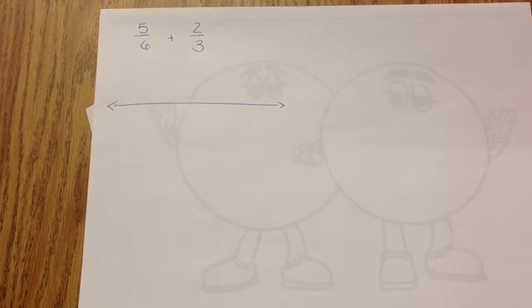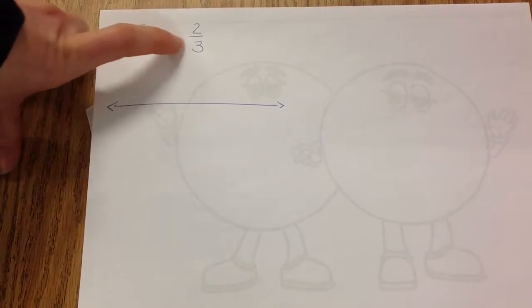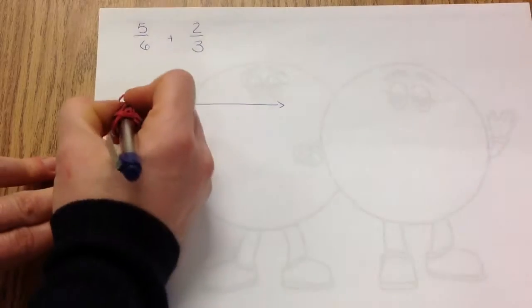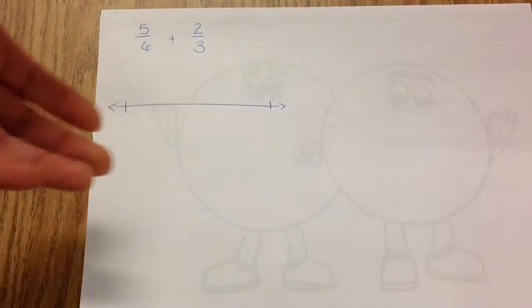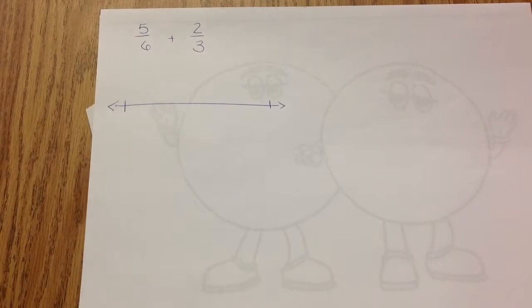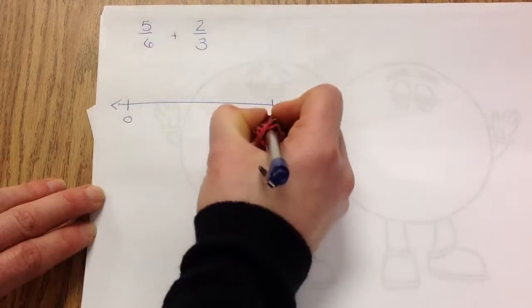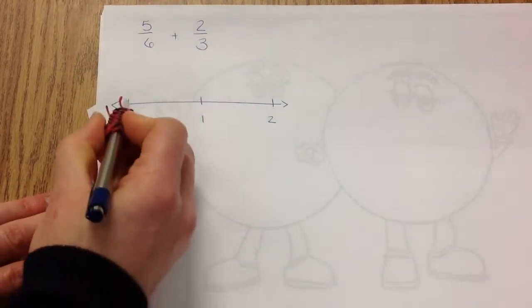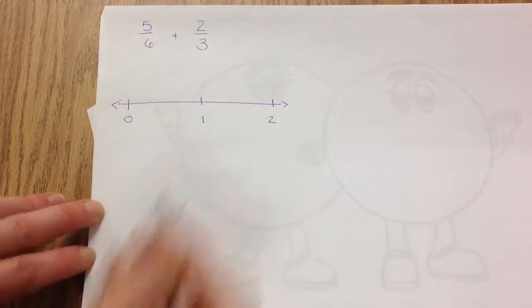We're going to do the same thing again. 5/6 plus 2/3. We're going to use a number line, and we're going to figure out what I'm going to go to for one of my endpoints. Well, 5/6 is almost a whole, so I know I'm going to end up at least at 2 wholes, or more than 1. So I'm going to do my 0 to 2 again. Midline is 1.